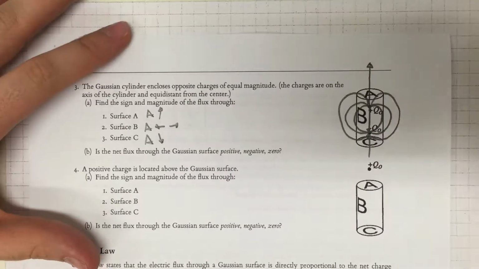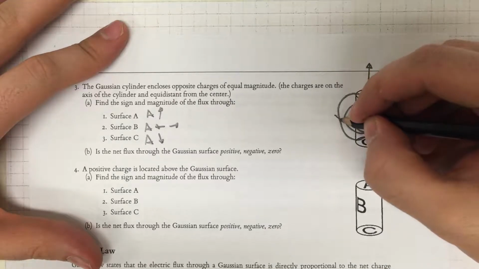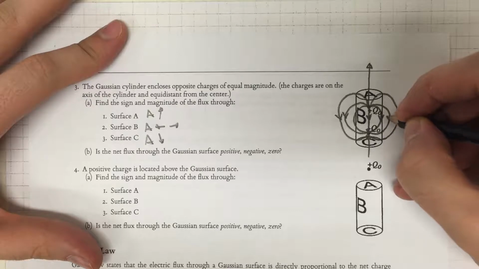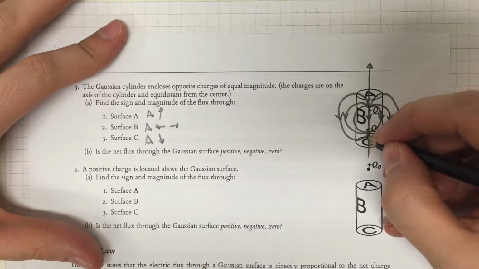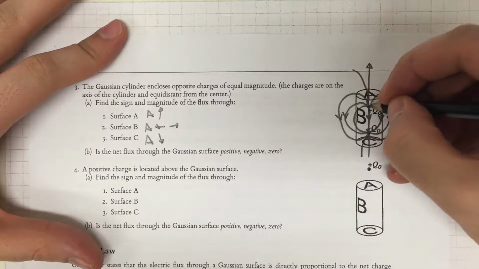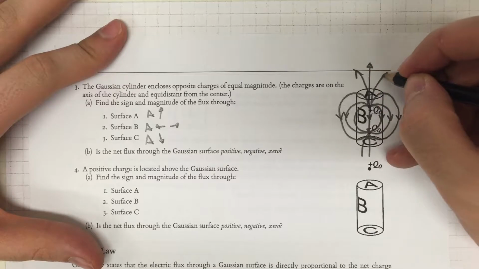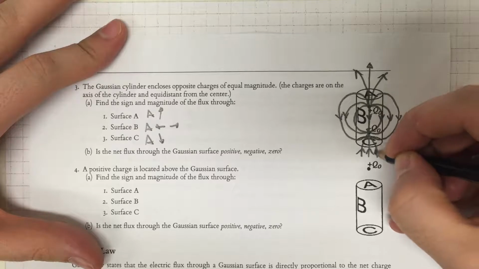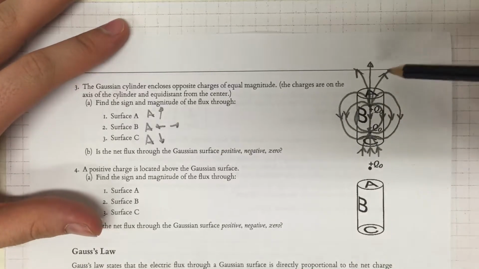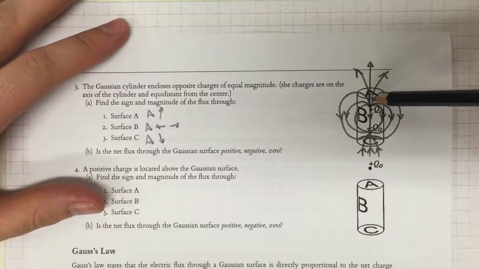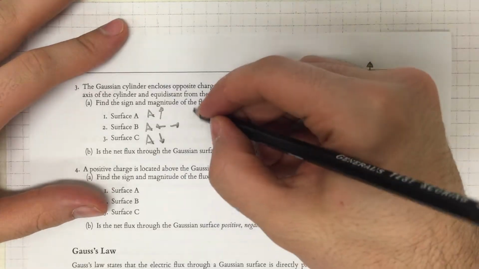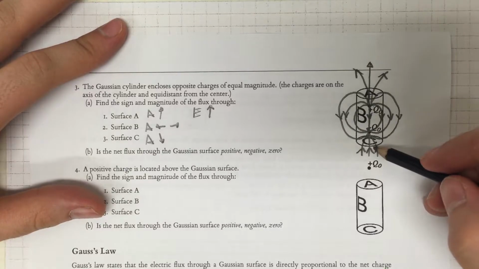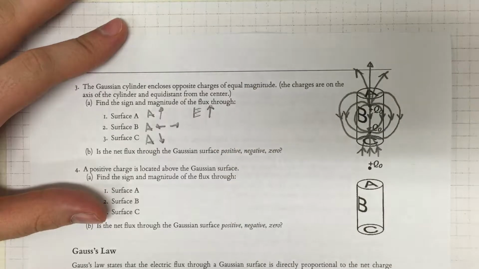This is what my dipole field looks like. And again, the arrows point from the positive to the negative. Something like this. All right, so let's look at surface A. It looks to me like at surface A, the electric field is pointed up. And at surface C, the electric field is also pointed up.